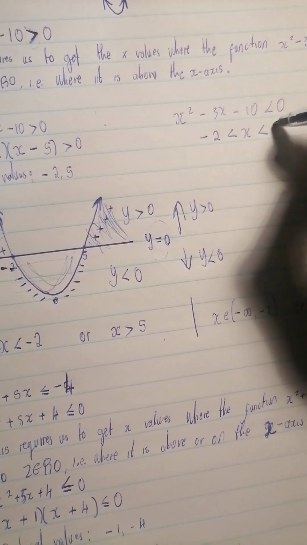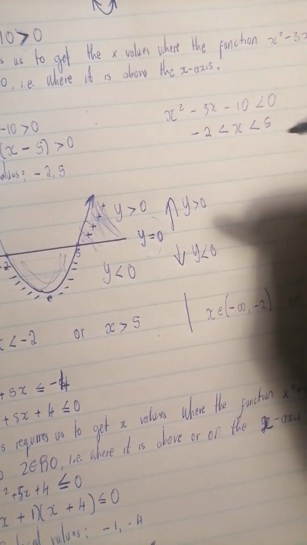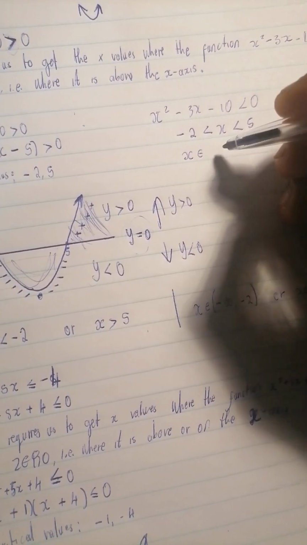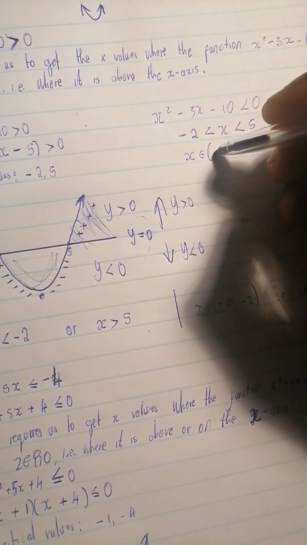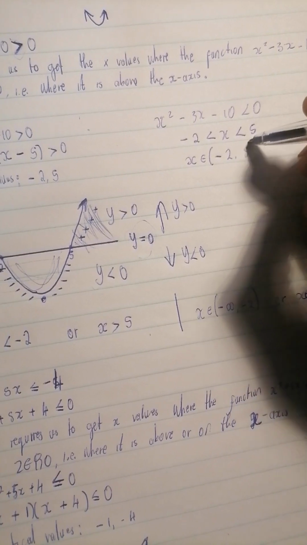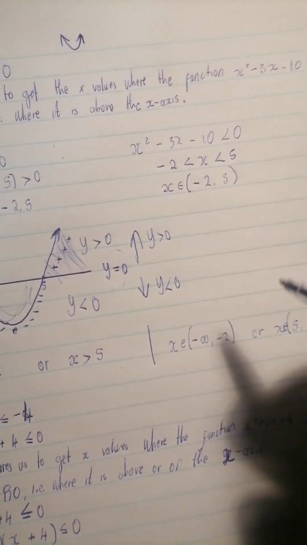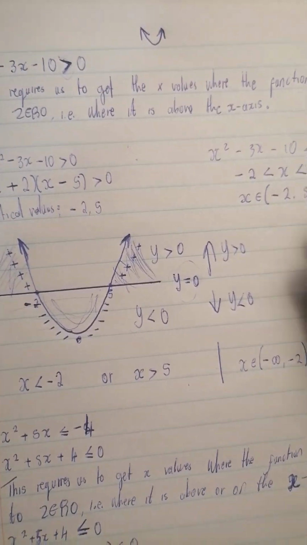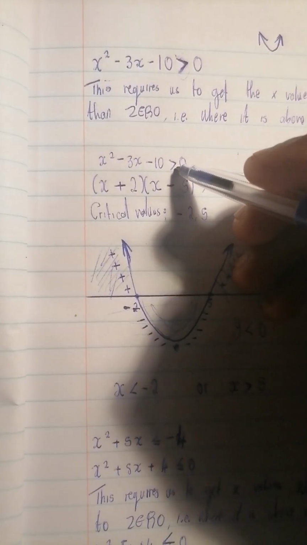I would write it as -2 less than x less than 5 like this, or I can write it in interval notation. I say x is an element of the interval from -2 to 5.